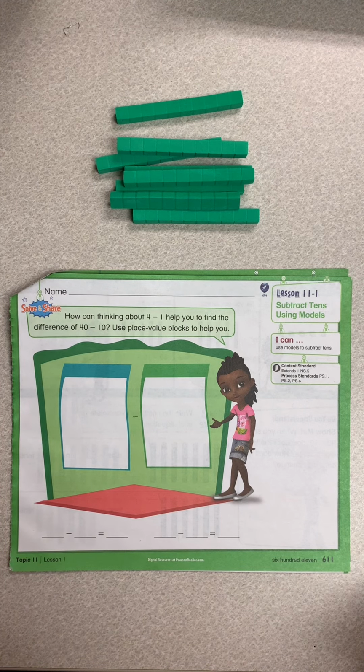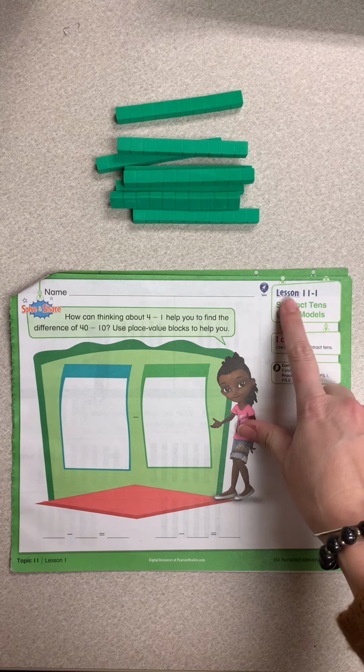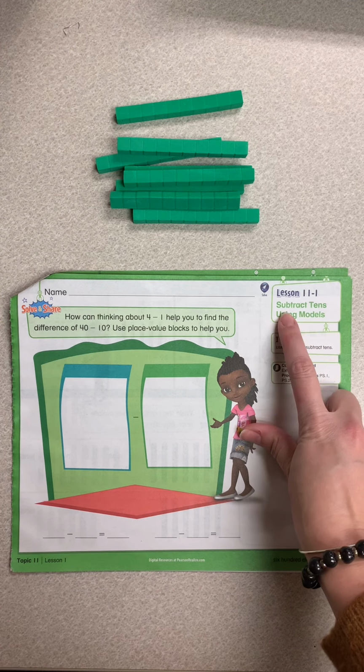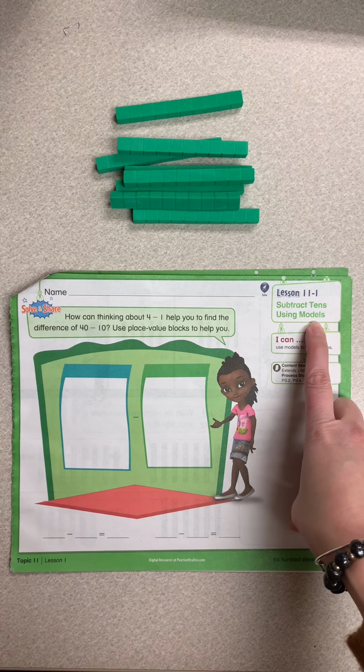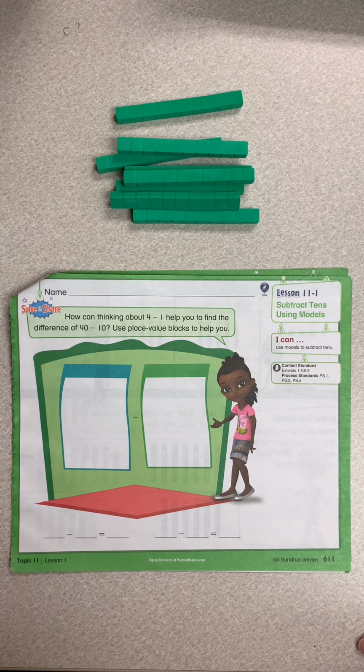Hi friends, today we're ready to work on lesson 11.1, subtract tens using models. For the past couple weeks we've been working really hard on adding. We've been adding bigger numbers together and we've been using our place value blocks a lot to help us with that. And now we're going to change gears more towards subtraction, still using our place value blocks with those bigger numbers. So we're just going to talk about subtracting tens today, okay?